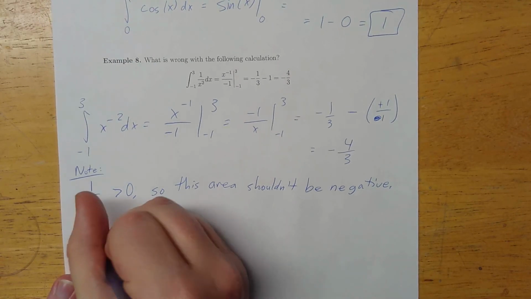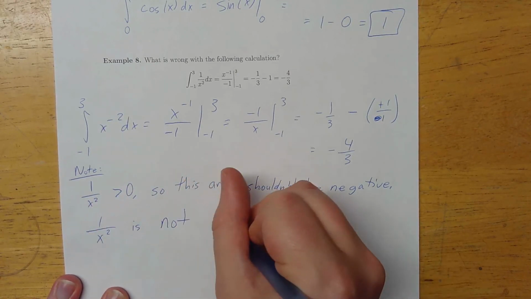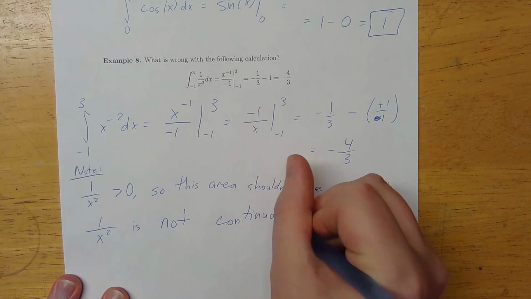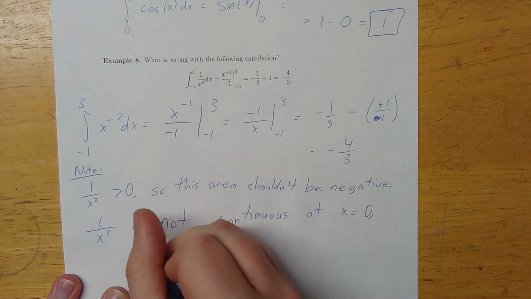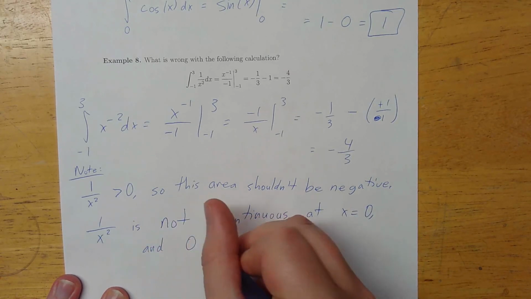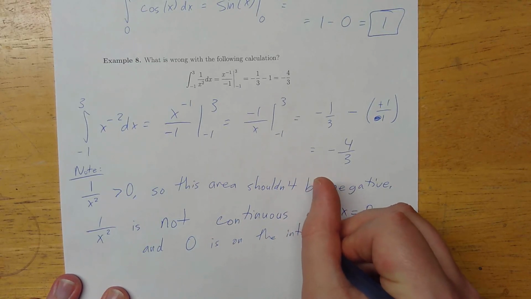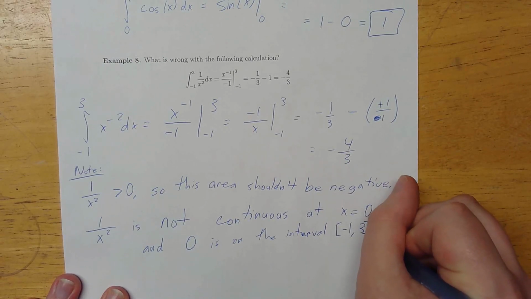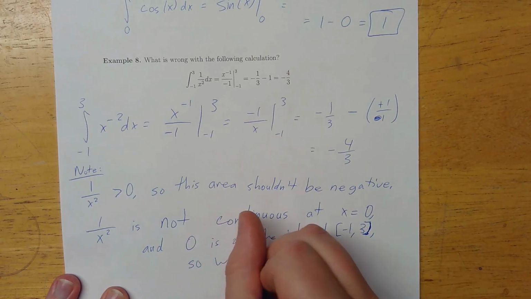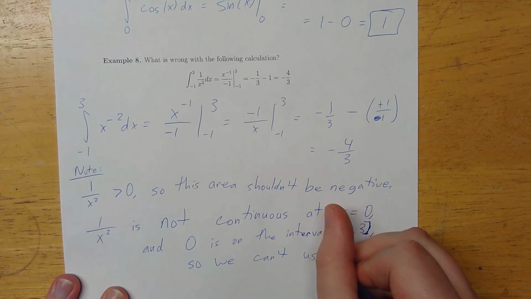So 1 over x squared is not continuous at x equals 0, and 0 is on the interval -1 to 3. And so what does that mean at the end? It means we can't use the fundamental theorem of calculus.